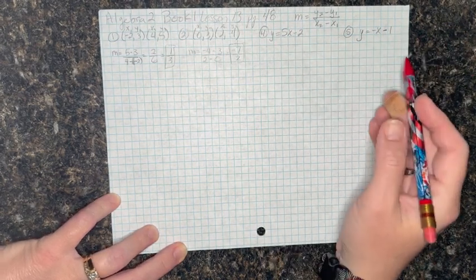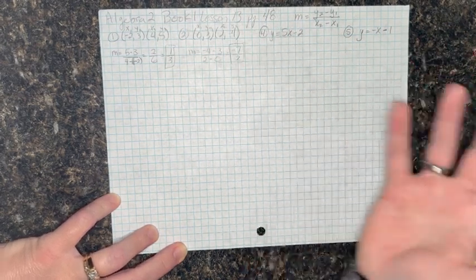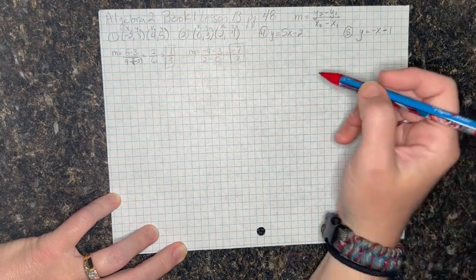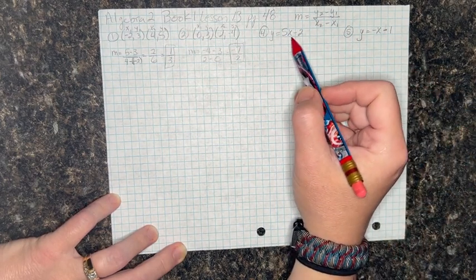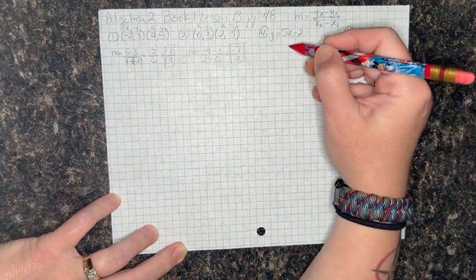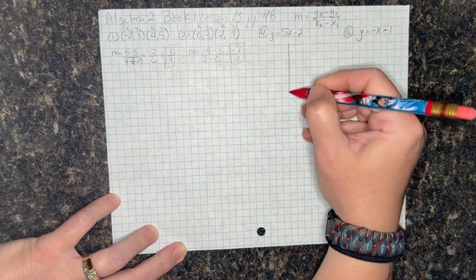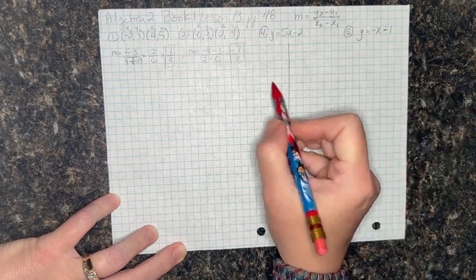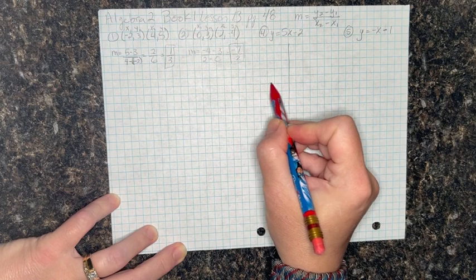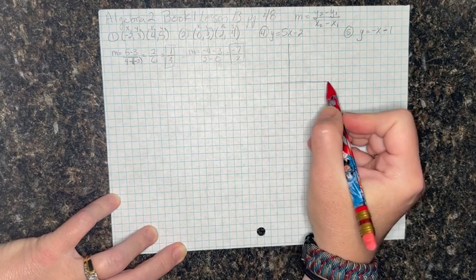Now, for number 4 and 5, they want us to actually graph these equations. So we have y equals 5x minus 2. Remember, this is our slope-intercept form, and the 5x tells me I'm going to need to move at least 5 points, so we'll make our graph a little bit big.